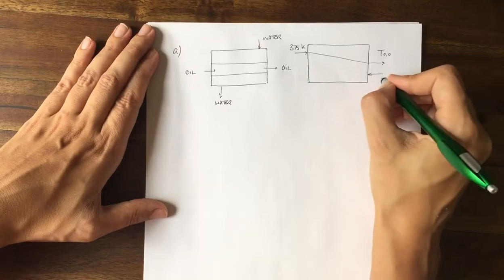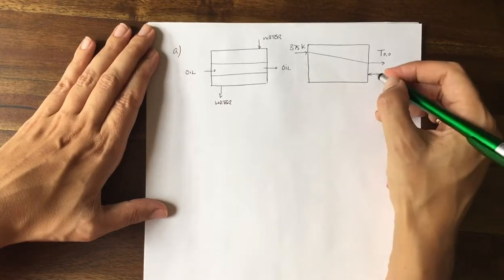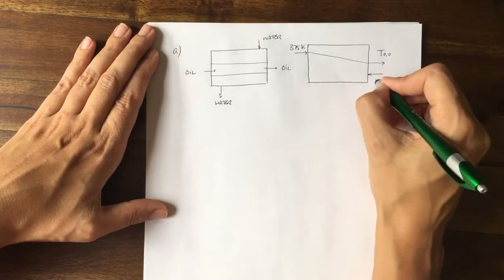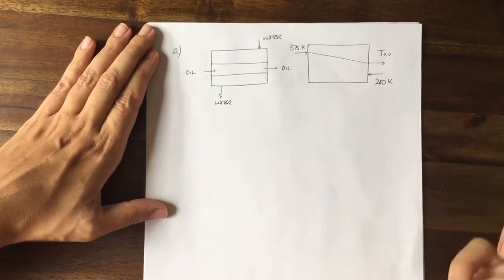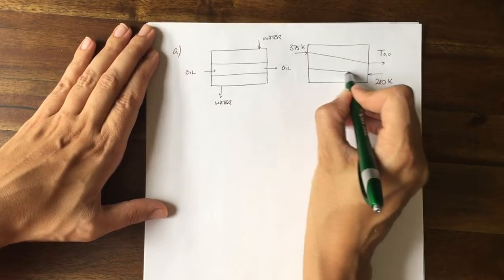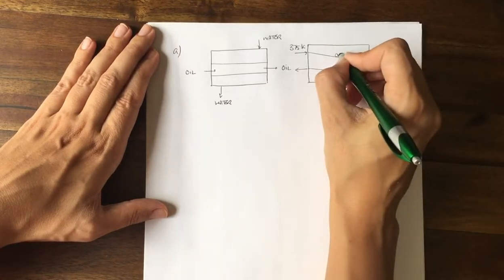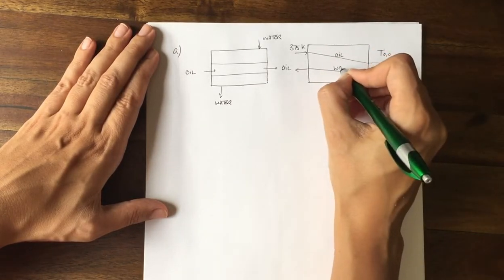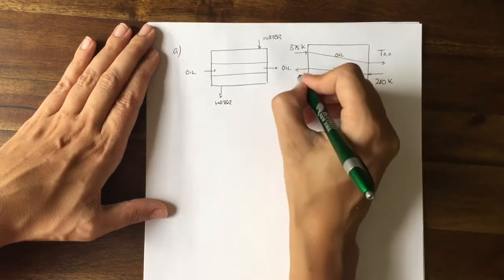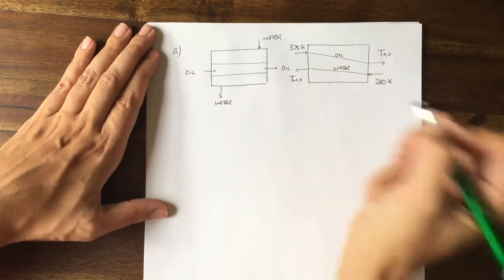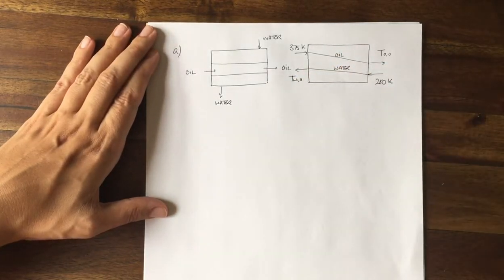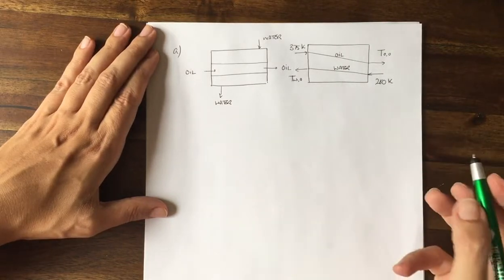And the water flow is going from 280 Kelvin and it's been heating up. This is oil, this is water. And we don't know the temperature of the outlet in the case of the water.